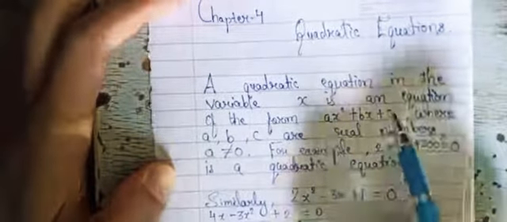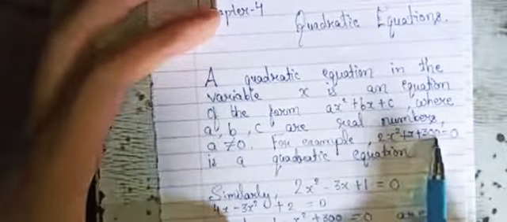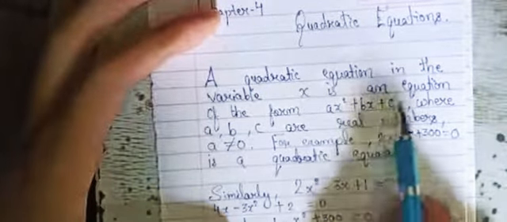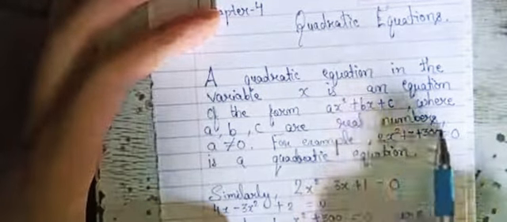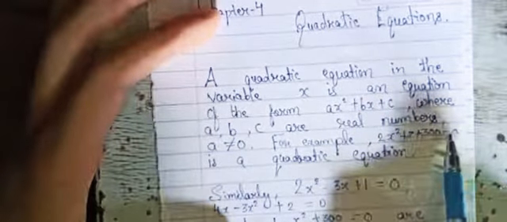That means wherever an equation is in this form, for example 2x square plus x plus 300, it is of the form ax square plus bx plus c. So we can say that 2x square plus x plus 300 equal to 0 is a quadratic equation.